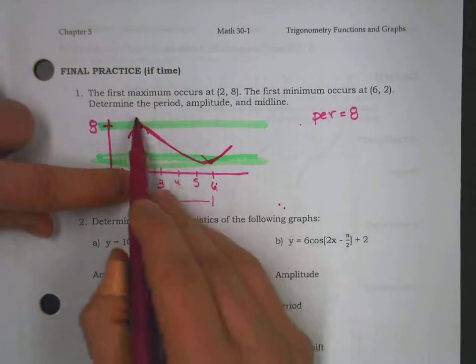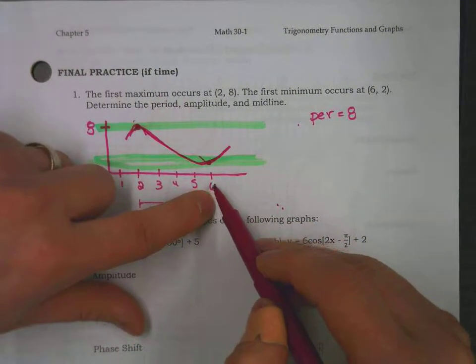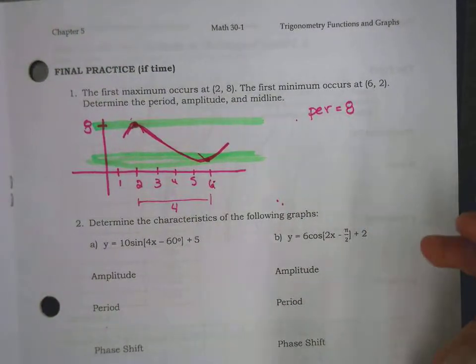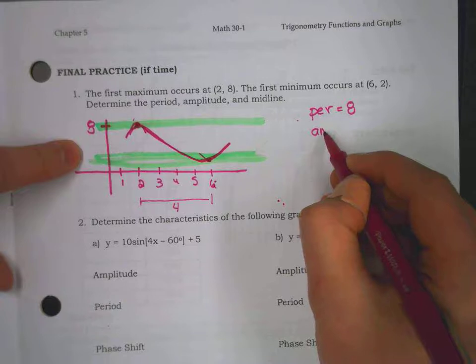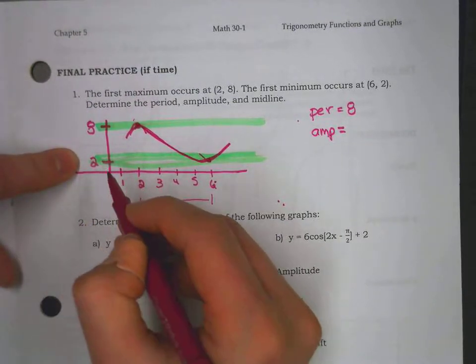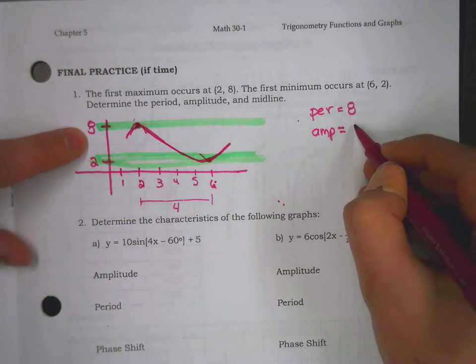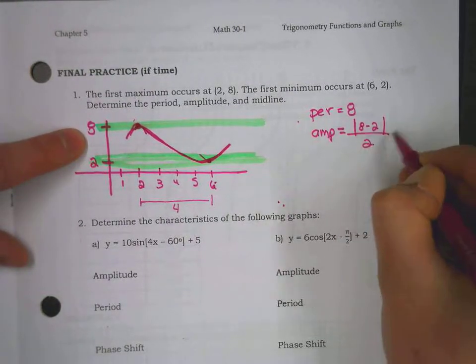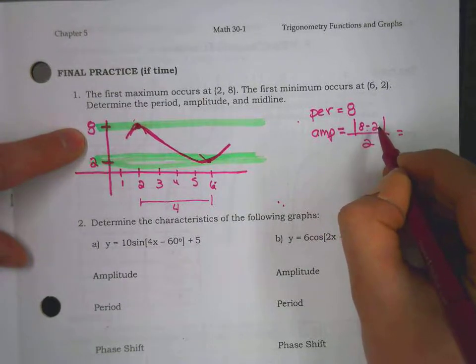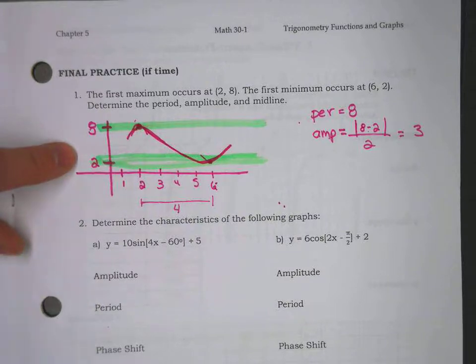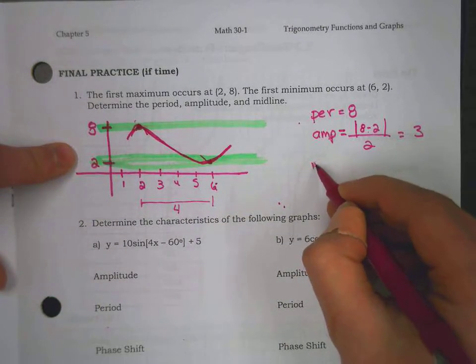2 to 6, max to min. Another 4, min to max. So period is 8. From there, we could get our b value. What's the amplitude? Well, we have a max. We have a min. So amplitude is max minus min divided by 2. 8 minus 2 is a 6 divided by 2. The amplitude is 3.